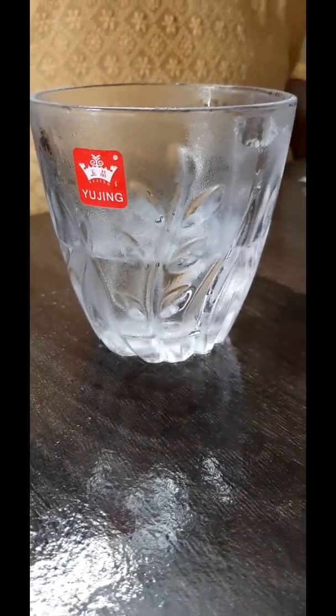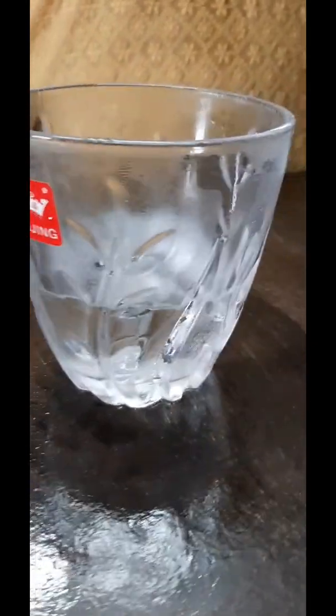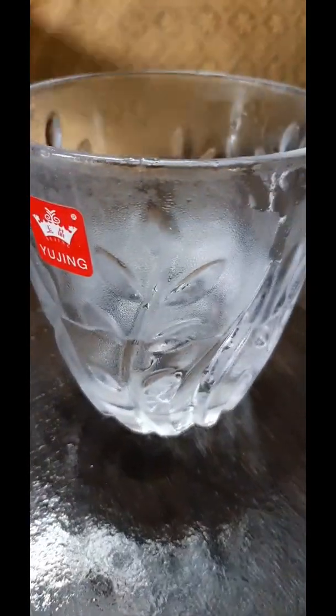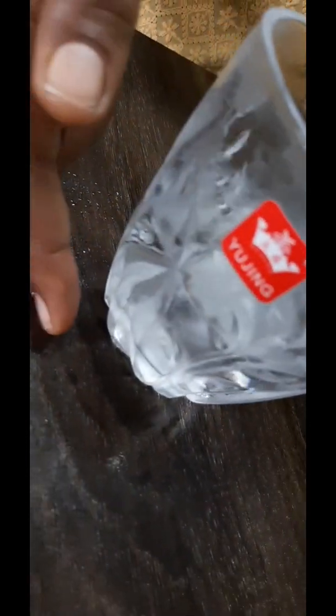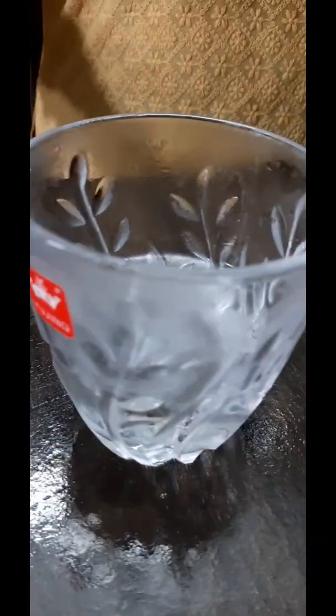Now children, what do you see? It is no surprise if we see the glass become wet on the inside. But you see that the outside of the glass has also become moist. Isn't that strange? What does this tell us?